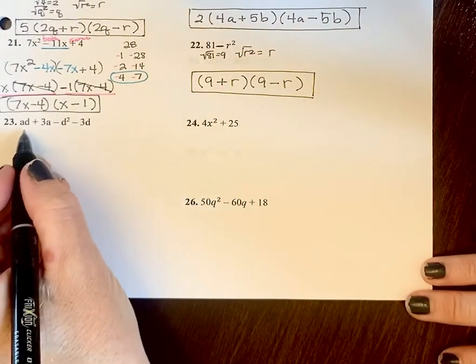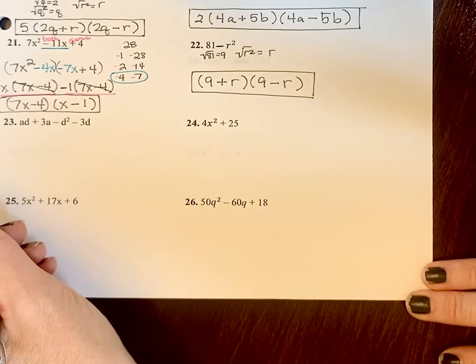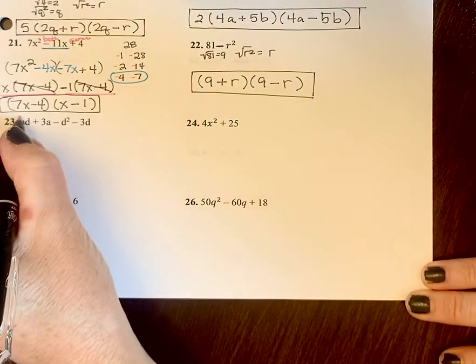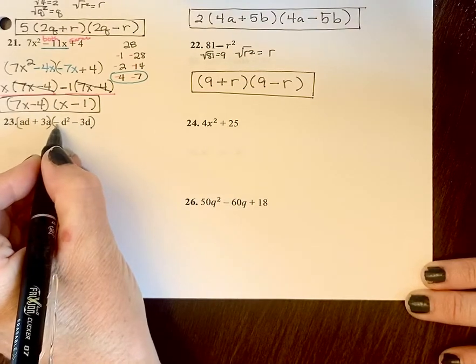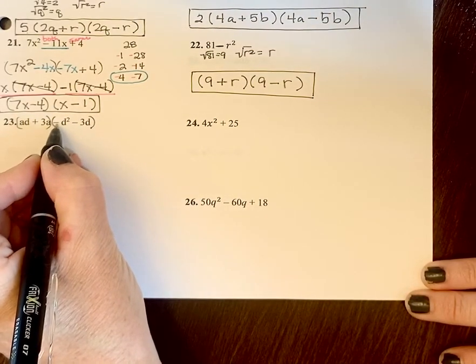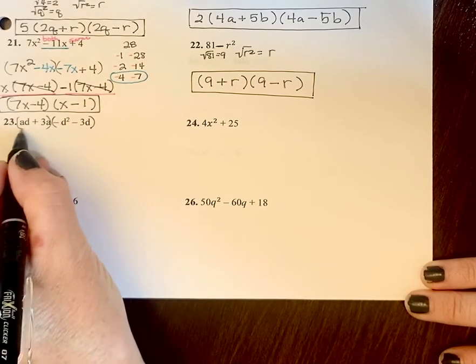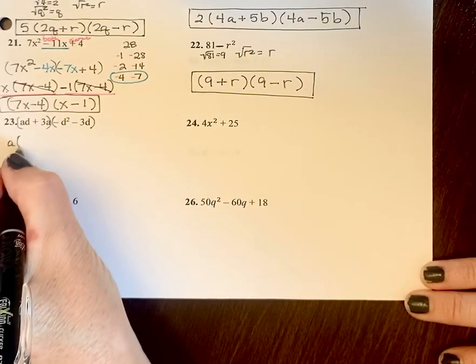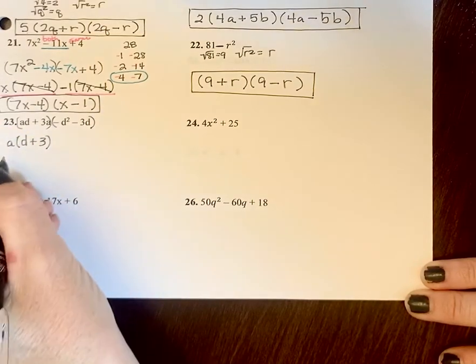Okay, number 23, it's 4 terms. So the only way to factor that is by grouping. So I'm going to group the first 2 together and the last 2 together, and whenever you do, make sure the sign in front of the term stays with the term in the group. Okay, first group has an a in common, so I factor that out, and I'll be left with a d plus 3.